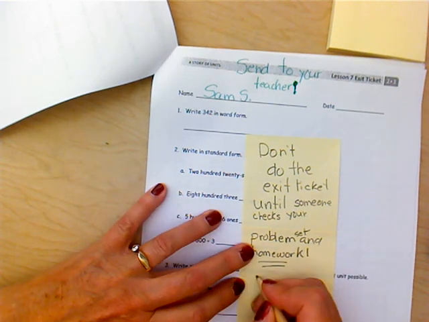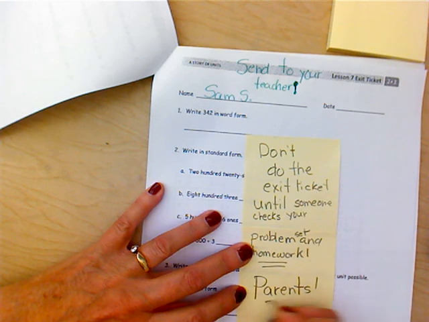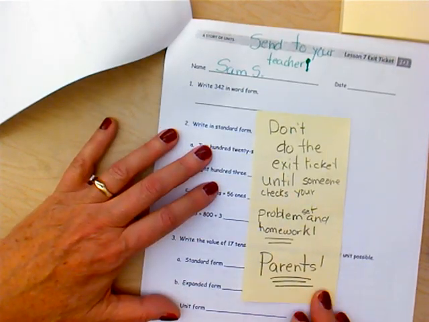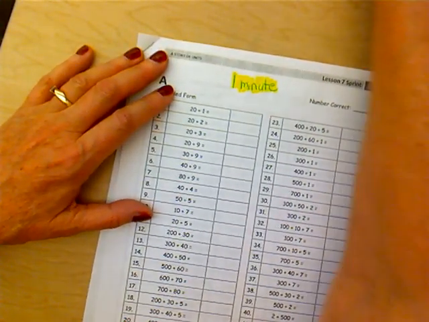That should be done by a parent. Should you be correcting your own work? No, you need to have your parents come and correct. So now it is your job to have someone help you with your sprint. They're going to need to time you for a minute for both.